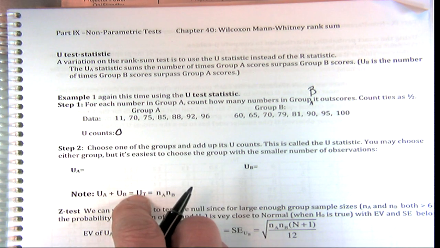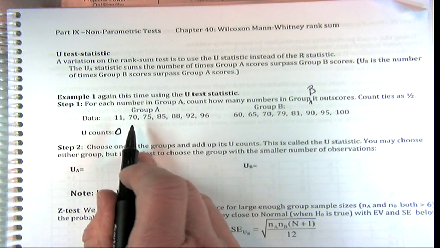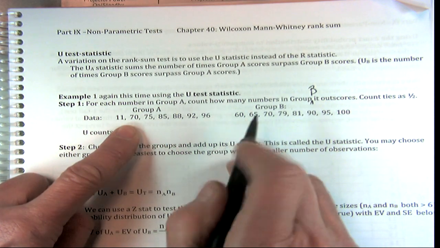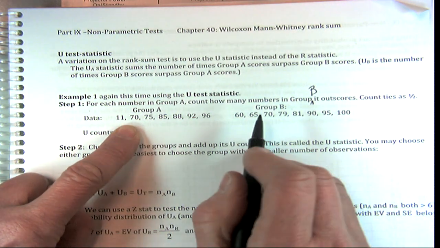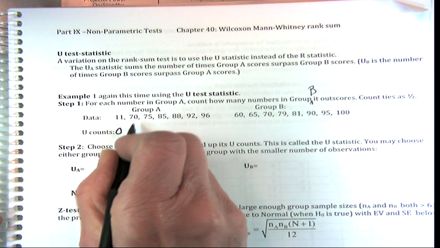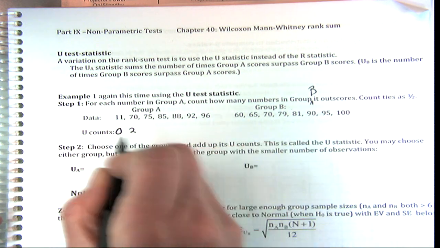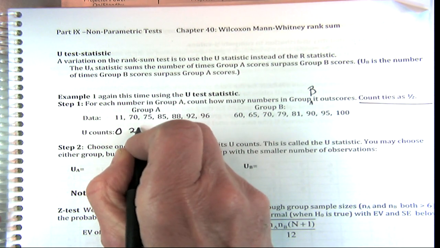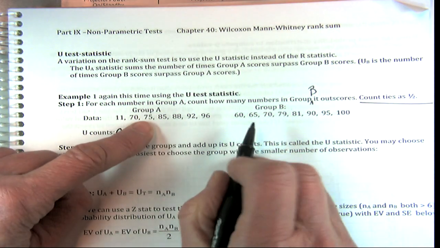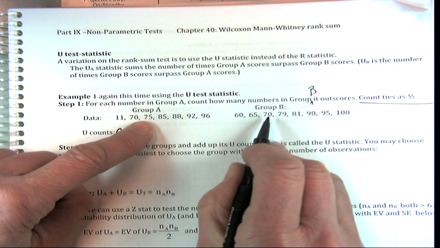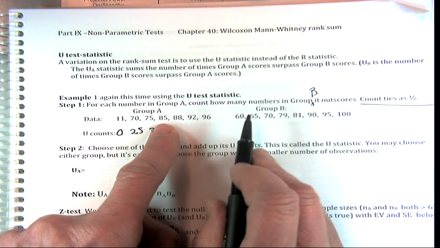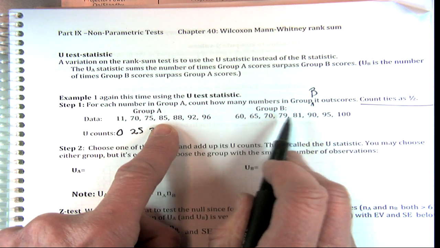Okay? And now let's look at the next one, 70. How many points does he score for group A? Well, he beat this one, so that's 1 point, 2 points, and he tied that one, so he gets a half for tying. So that's 2.5. We can do the next one, 75. So he beat 1, 2, 3. So he gets a 3. 85. 1, 2, 3, 4, 5.